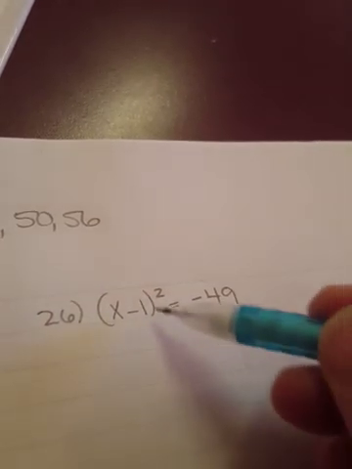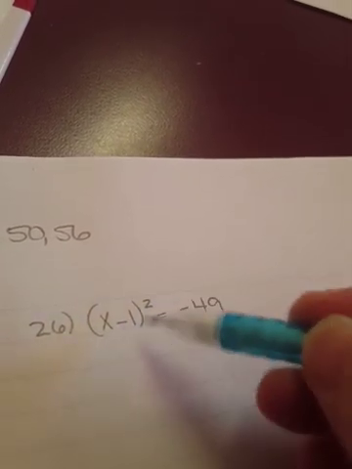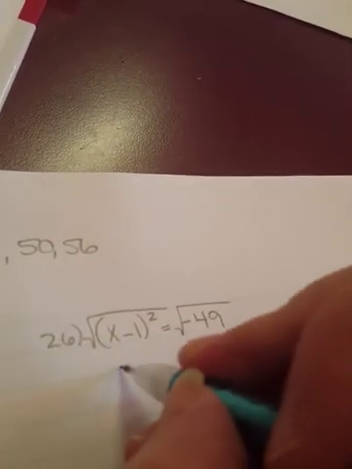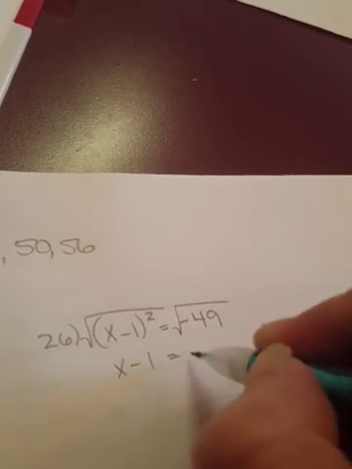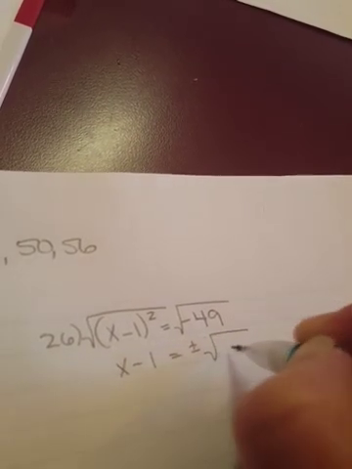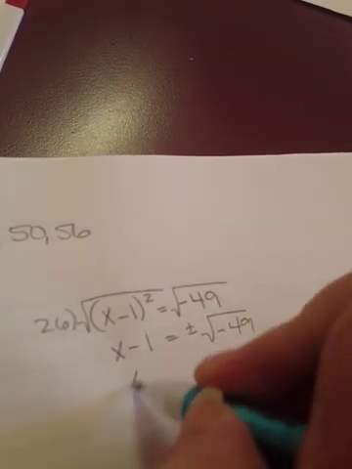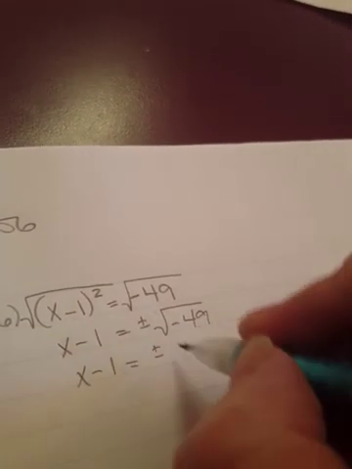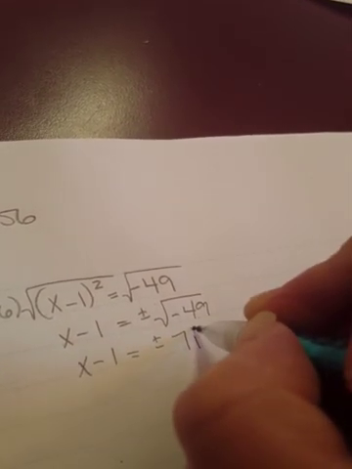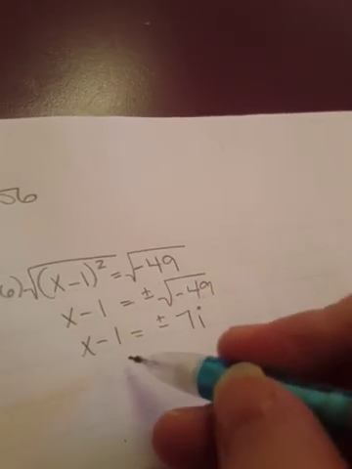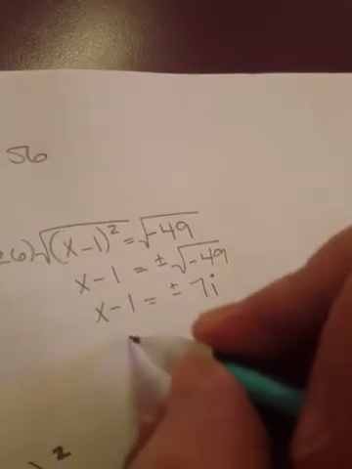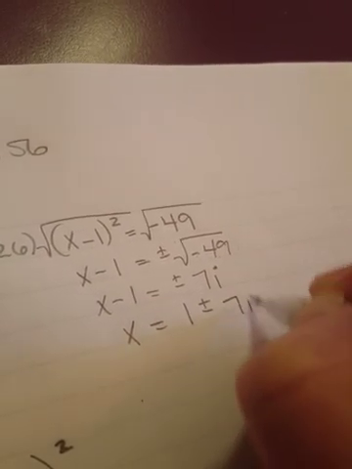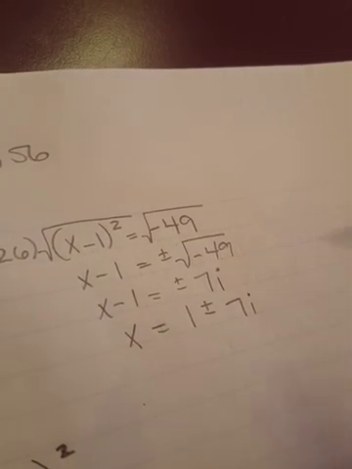Number 26. What we need to do is get the square out of there. So we're going to square root both sides. And this will be x minus 1 equals plus or minus the square root of negative 49. So x minus 1 equals plus or minus, the square root of 49 is 7, and the square root of negative 1 is i, so it's 7i. Then we need to isolate the variable. So we add 1 to both sides: x equals 1 plus or minus 7i. And that is our answer.